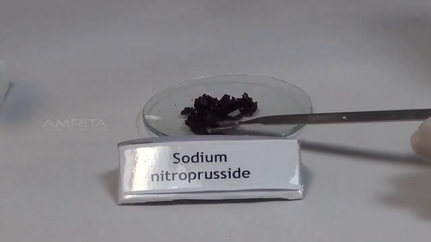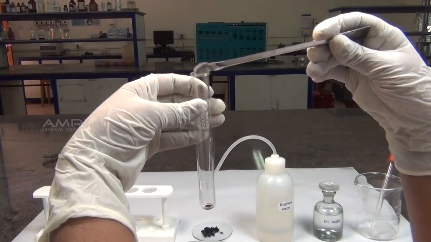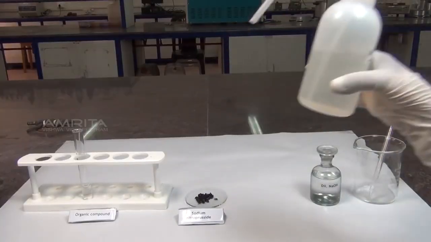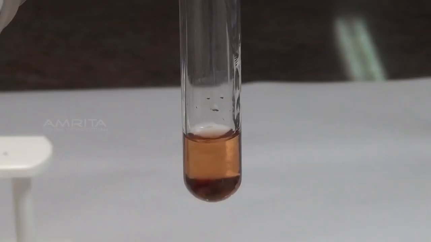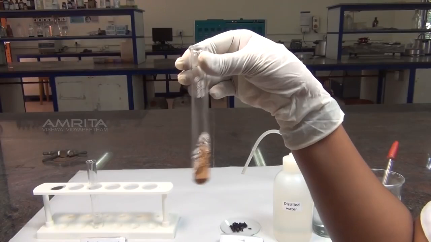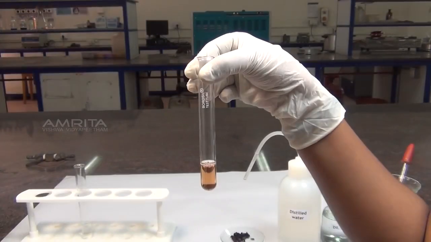Procedure: using a spatula, take a few crystals of sodium nitroprusside in a test tube. Add a small amount of distilled water to the test tube. Shake the test tube well to dissolve the crystals in water.